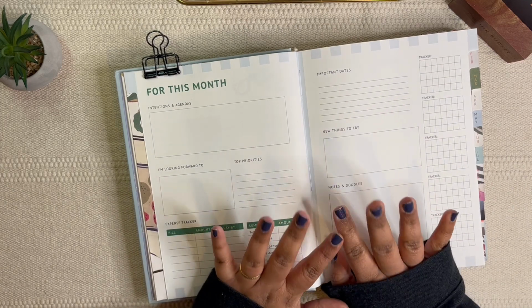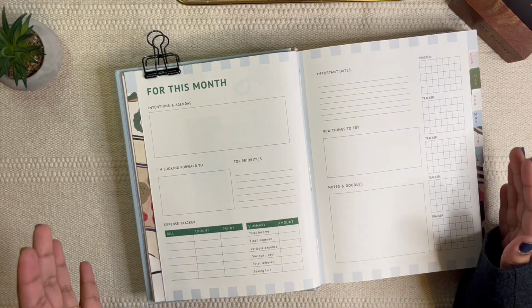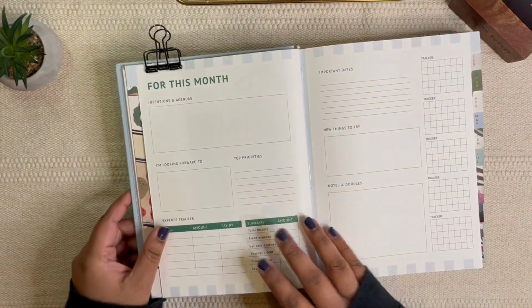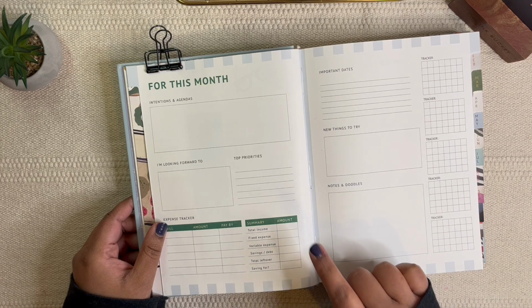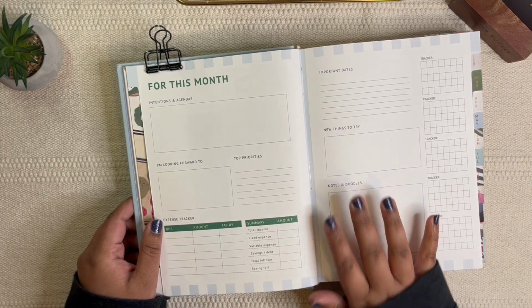In today's video, I will be setting up this monthly dashboard page for January in my Ink Bucket planner. By the way, if you haven't watched yesterday's video, do check it out because I set up the monthly calendar view in this planner itself.